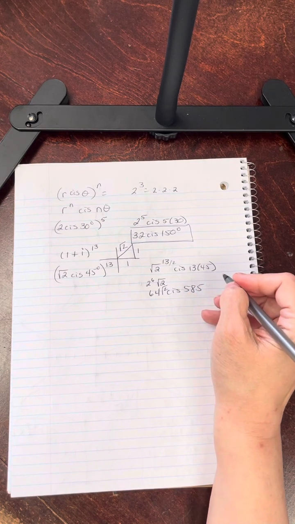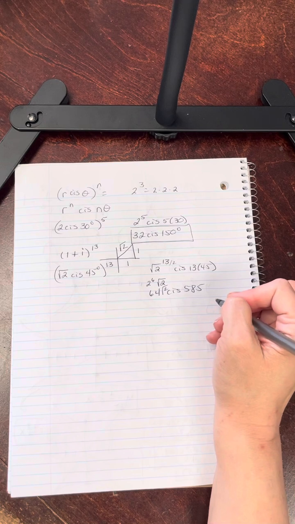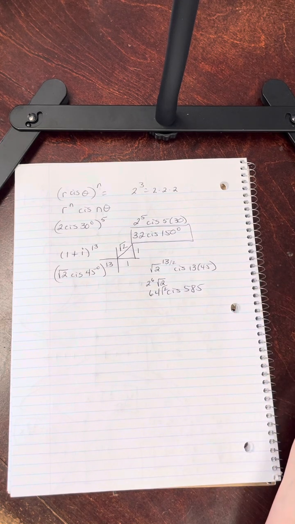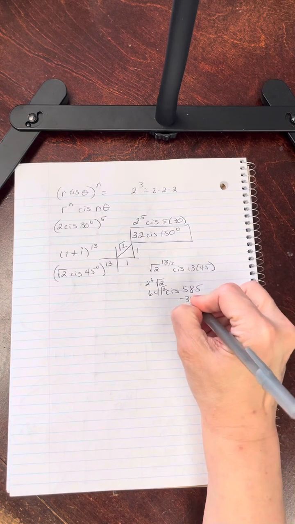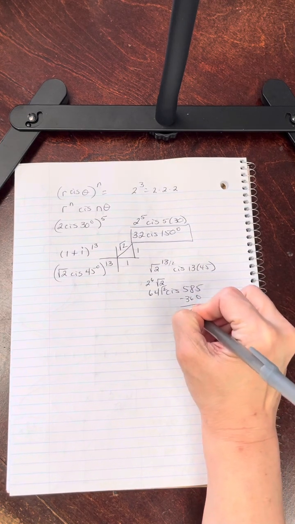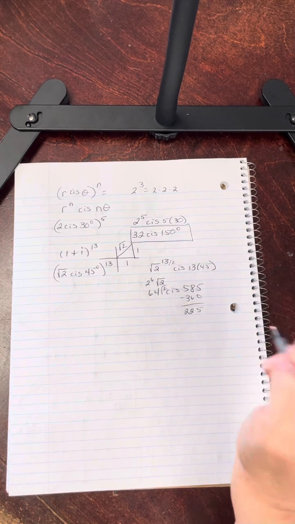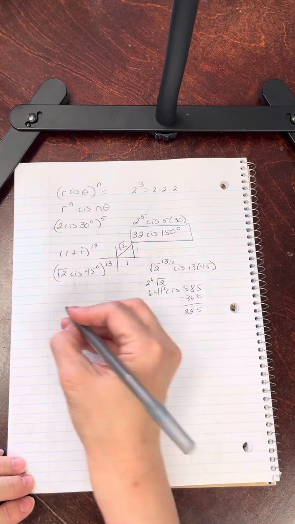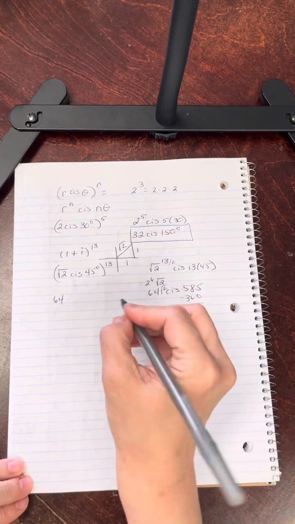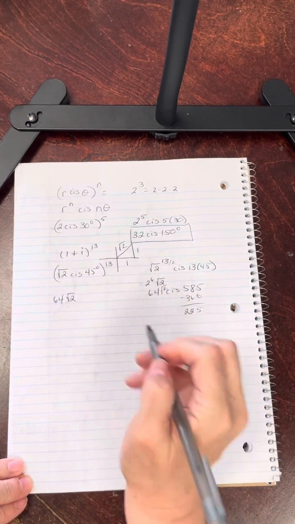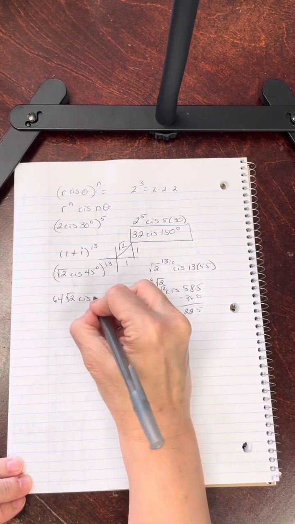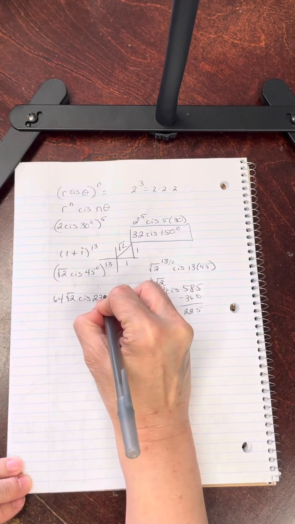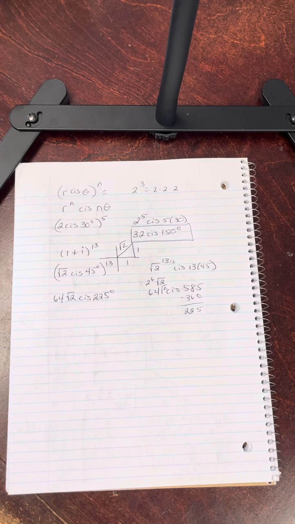585. Okay. That 585 is more than 360, so I know this is not in its simplified form. If I subtract 360 off, I get 225. That is low enough to be in its simplified form. So I have basically 64 with my root 2 that I had to cram in there, cis 225 degrees.